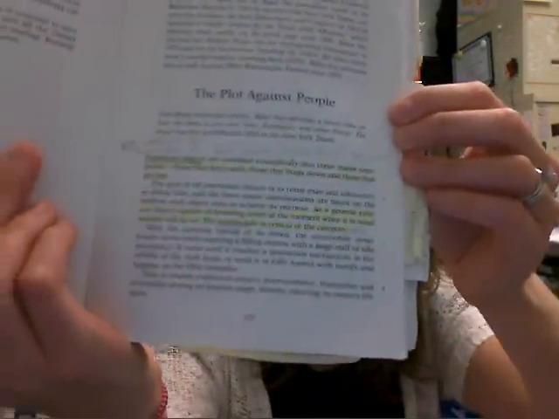On page 151, you're going to be reading "The Plot Against People," and that is a classification piece because the author classifies inanimate objects. So again, classification is taking one main subject and sorting it or dividing it into categories or groups.